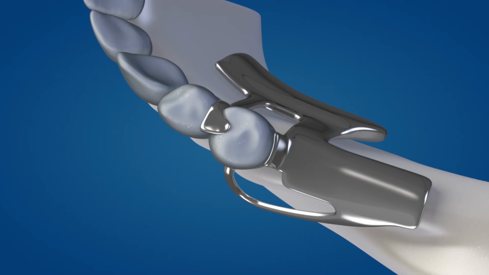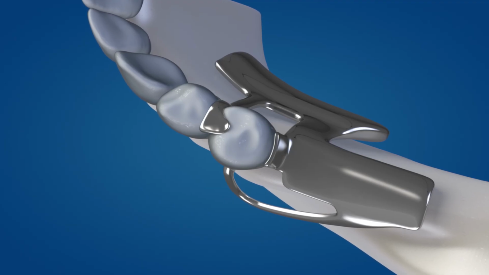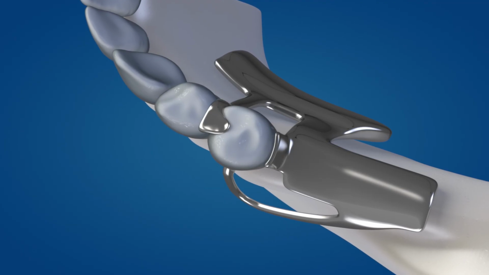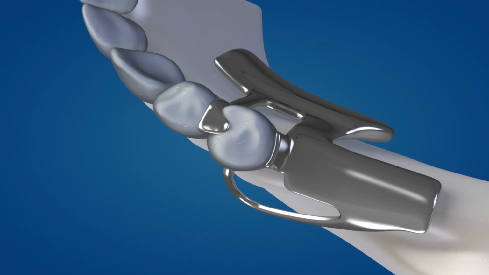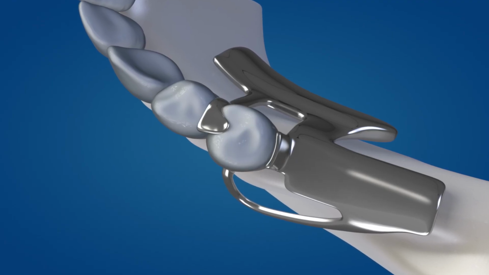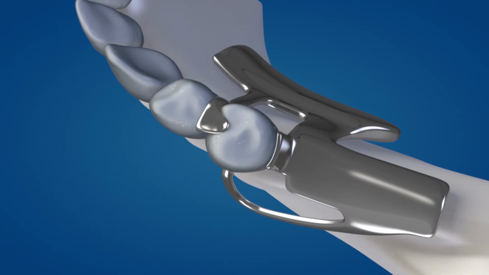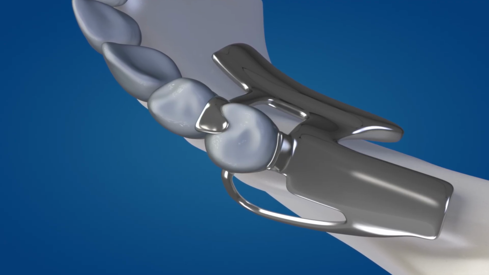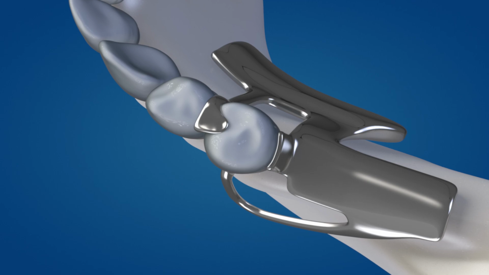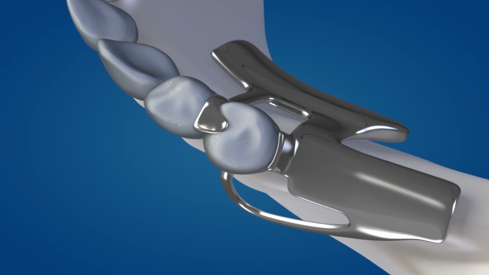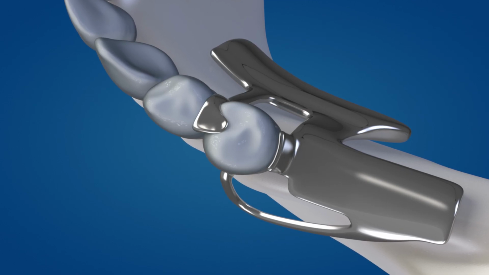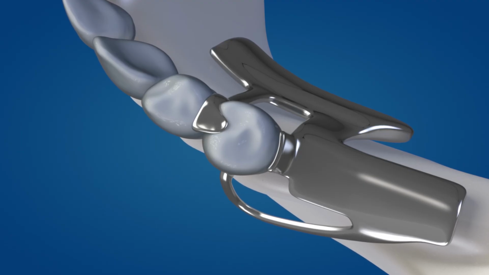The absence of circumferential clasping components permits improved food flow and diminished plaque retention, while I-bar retentive arms are generally less visible in social interactions. If properly executed, I-bar and RPI designs represent helpful additions to the provider's arsenal. If misunderstood or poorly executed, these assemblies can be destructive.